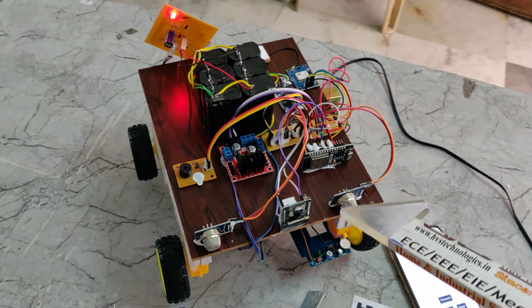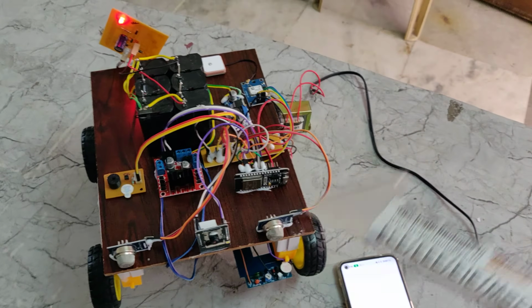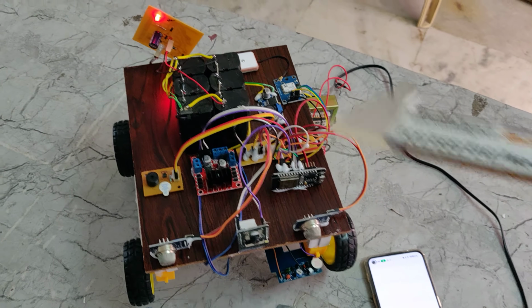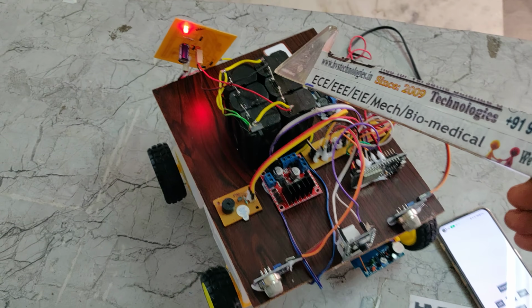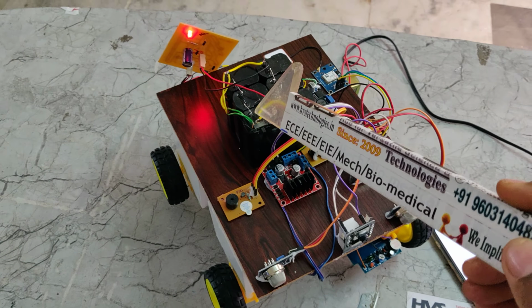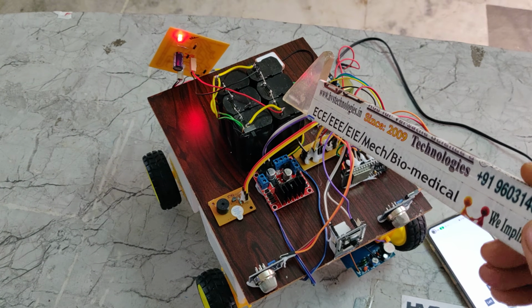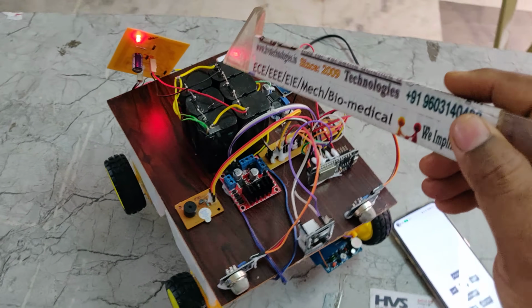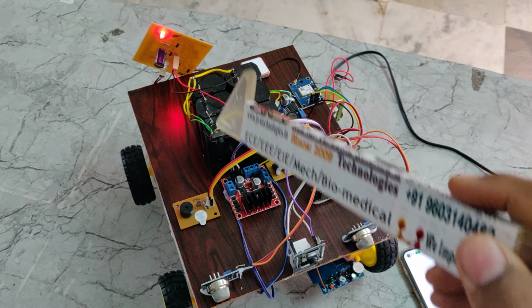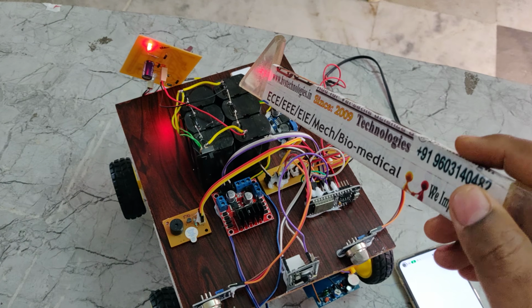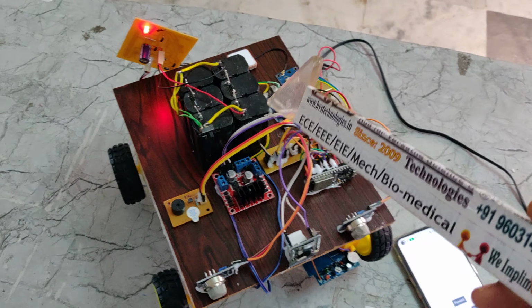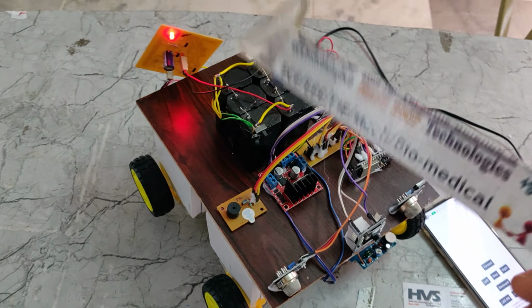Coming to the components, mainly we are using battery power, which drives the robotic movement, and the battery rating we are using is 12 volt 2 amp. Coming to the battery pack, we are using 6 batteries. Of these, 3 are in series and 3 are in series. Each cell is 4 volt 1 amp. So this is 12 volt 1 amp, and this one is 12 volt 1 amp. These two are in parallel, so we get 12 volt 2 amp DC output.